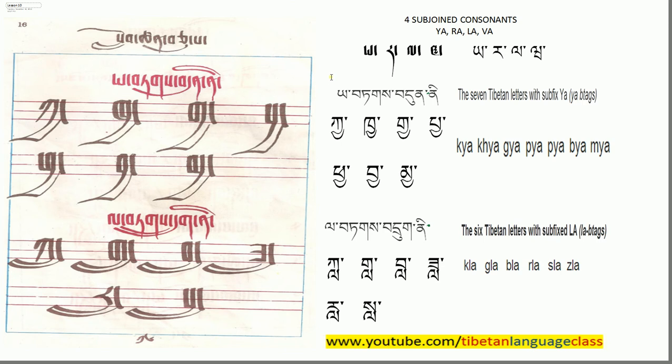These 4 letters are Ya, Ra, La, and Wa. And then the same letters here in Uchen: Ya, Ra, La, and Wa. On this side we have the examples in Ume, and on this side we have them in Uchen.